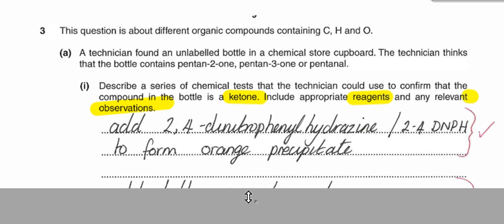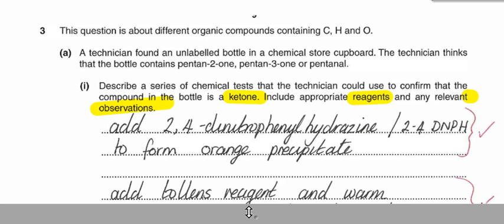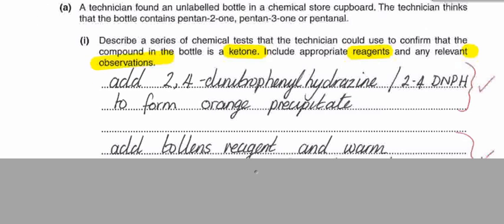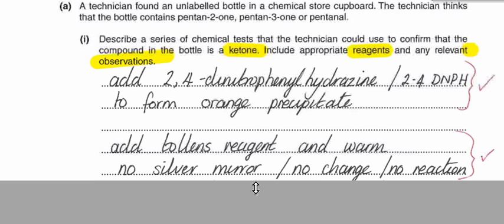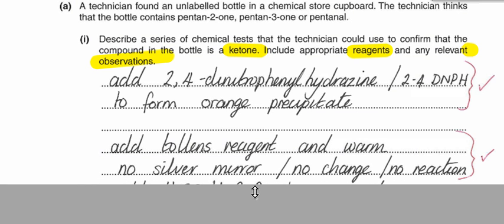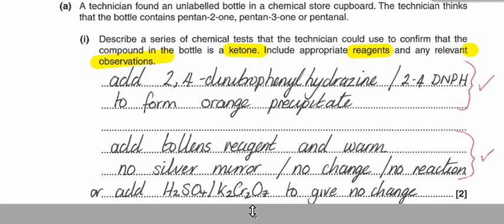So my second chemical test, you add the Tollens reagent, and here I think it's important to say that you're warming your Tollens reagent. So you warm your Tollens reagent, warm water bath, and if it's a ketone, you get no silver mirror.